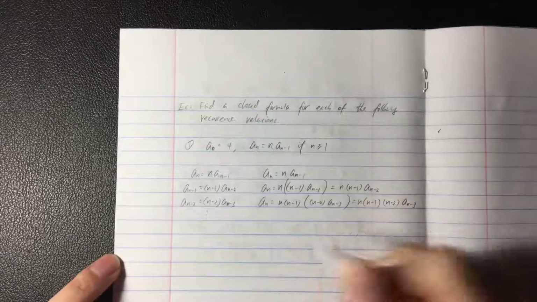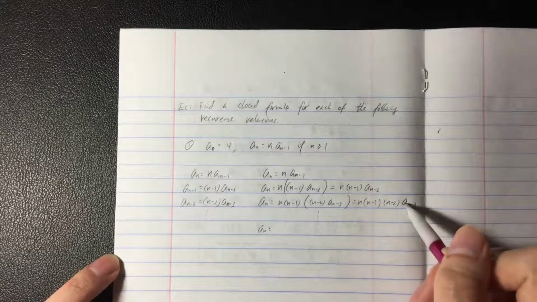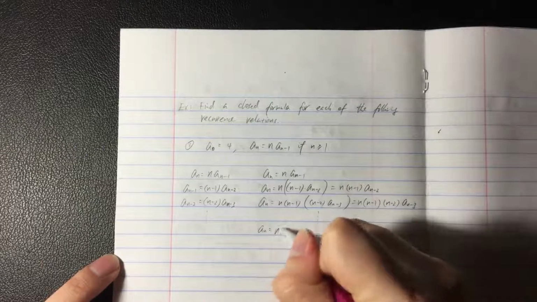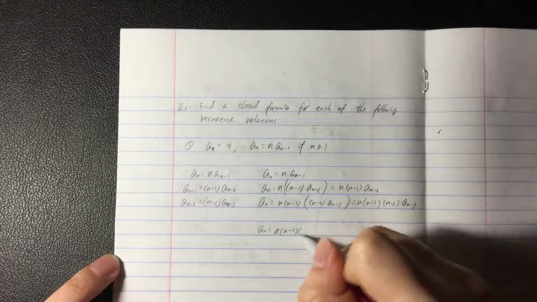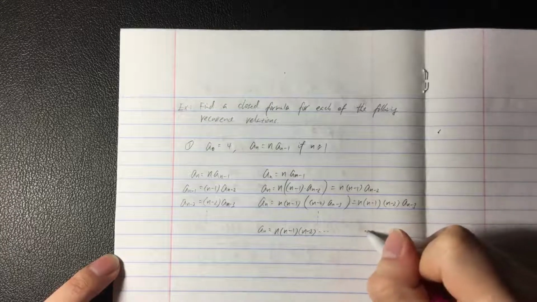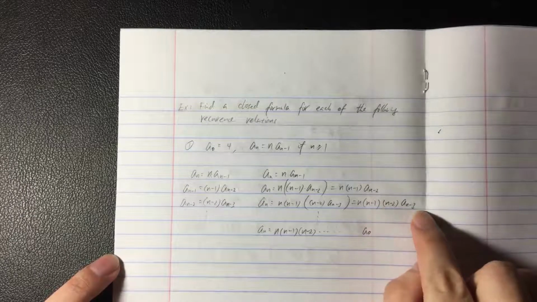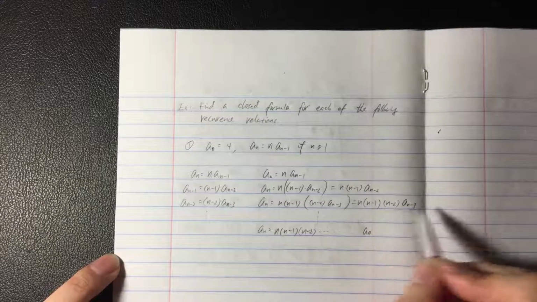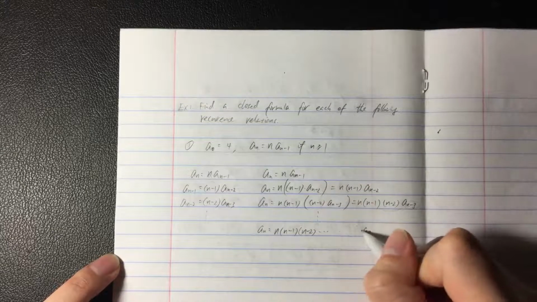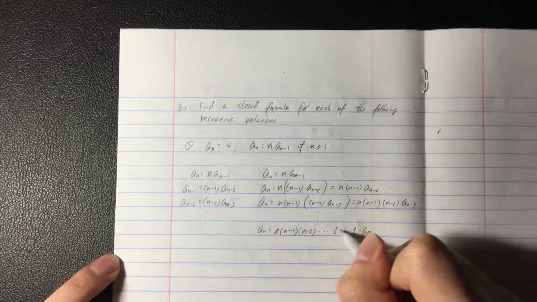Now, let's try to see the pattern here. In general, if we go down to a sub 0, it will be n times n minus 1, n minus 2. The numbers keep going down until what? If we get a sub 0 here, remember this number is 1 more than this index number here. So if the index is 0, the last number must be 1, and the previous one must be 2, the previous one must be 3.